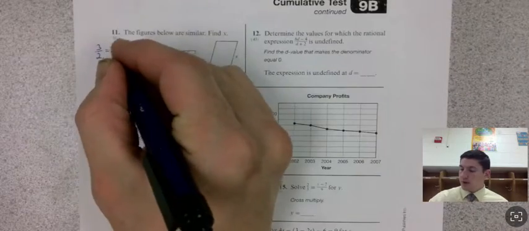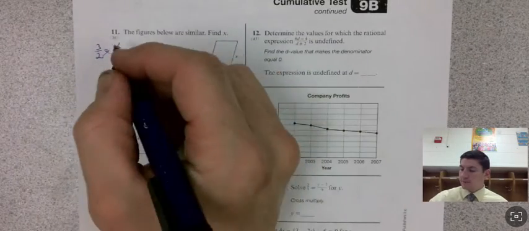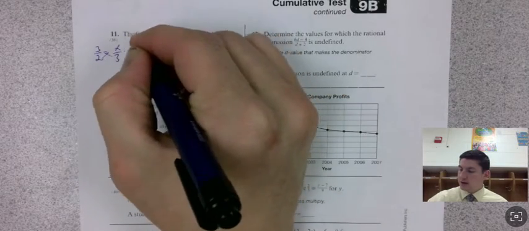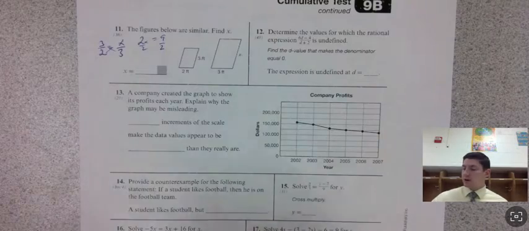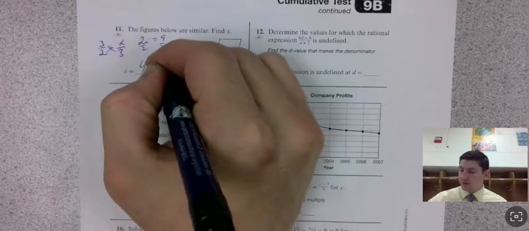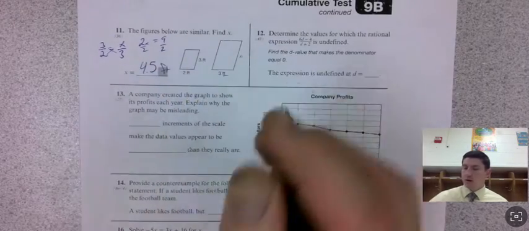Now we can multiply and find this value by cross-multiplying and dividing. You've got just 2x. 3 times 3 is 9. Divide by 2, divide by 2. You'd have 9 divided by 2. If you divide 9 by 2, you get 4.5, or 4.5 feet if we're using feet as our unit of measurement.